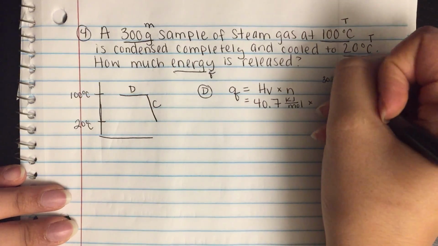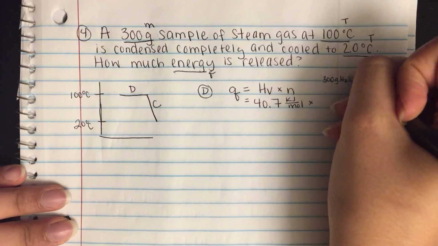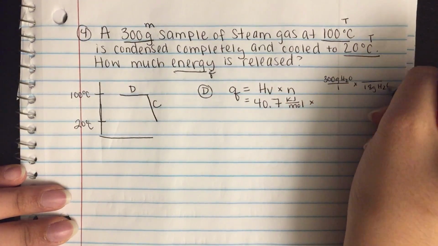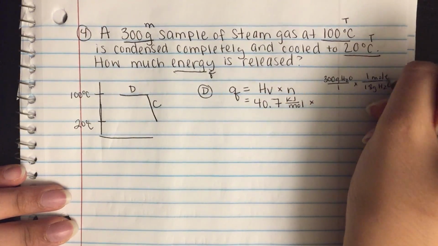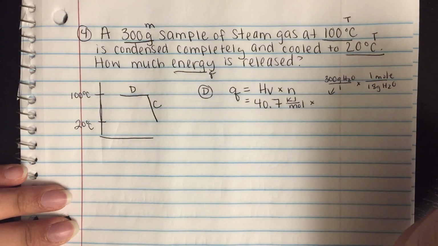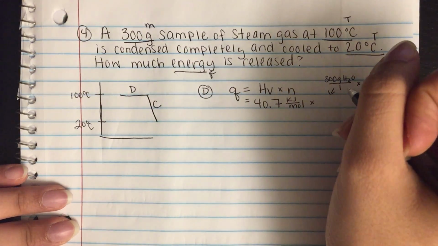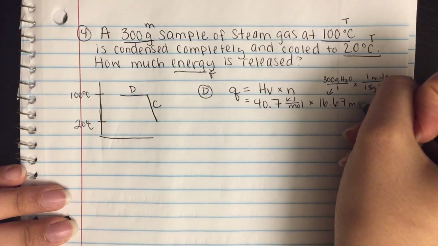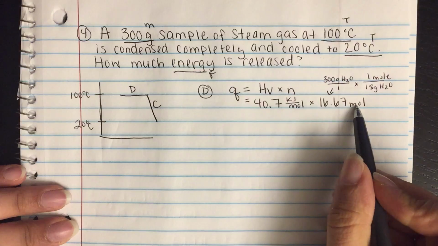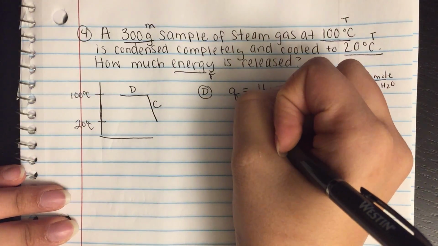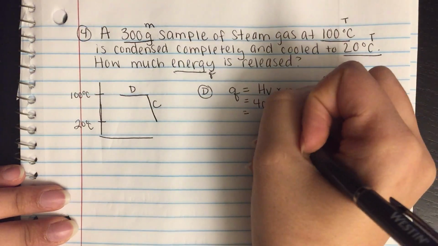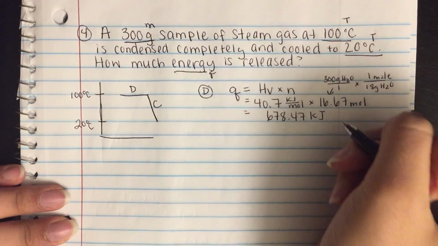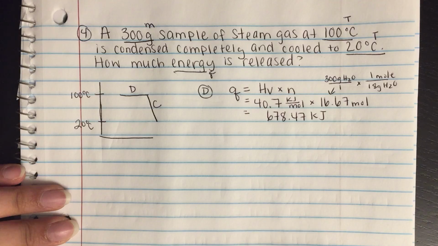I'm going to do 300 grams of water over 1, times 18 grams of water over 1 mole. And what that's going to give me is 16.67 moles. Okay, my units are going to cancel out. I'll be left with kilojoules, and I'll be left with 678.47 kilojoules.